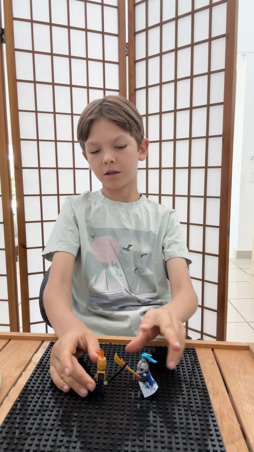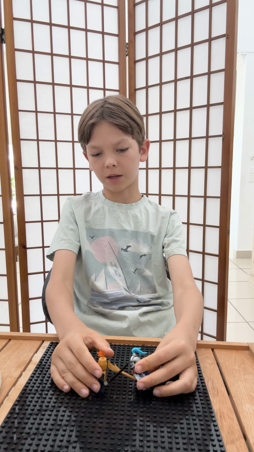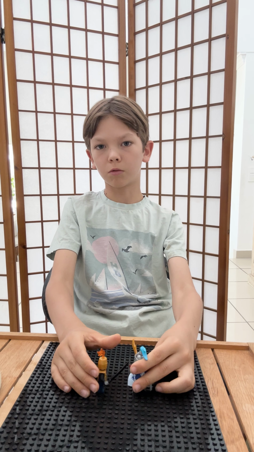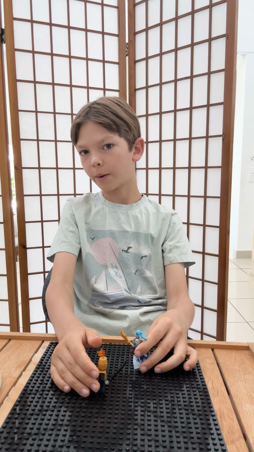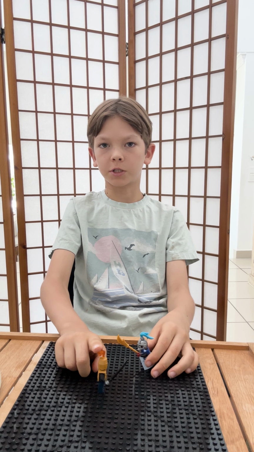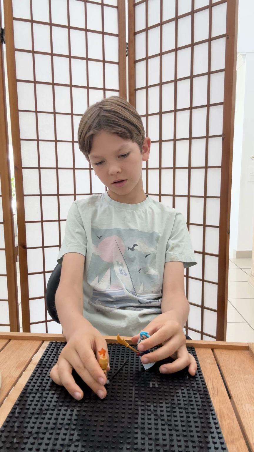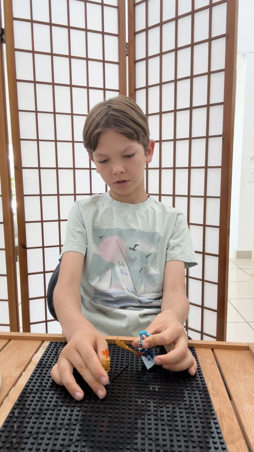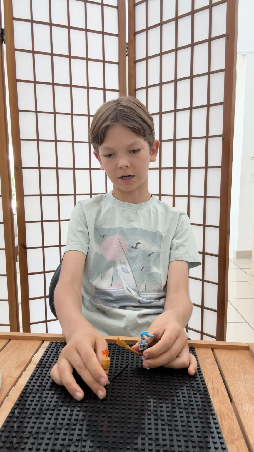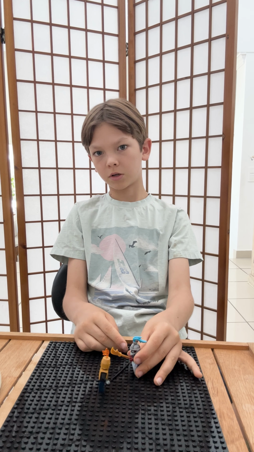And then what you can do is move the soldier walking over here backwards. And when the soldier is here, this one looks like, huh? What are you doing?